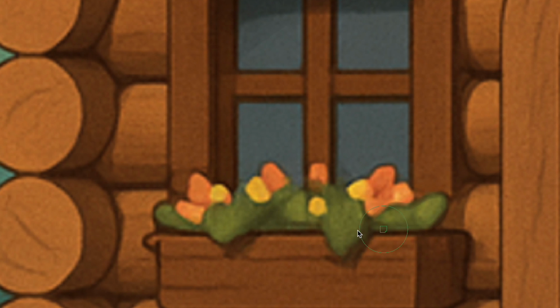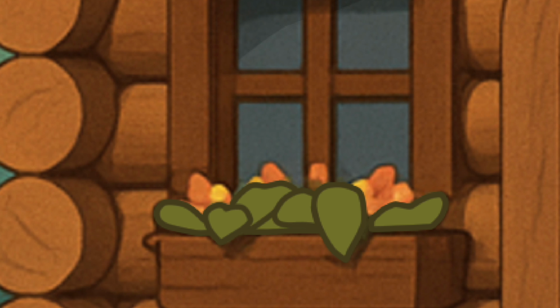Now I'm tracing the leaves for my flower box. I sampled the fill color and filled my leaves, and now I'm adding some subtle texture to them.